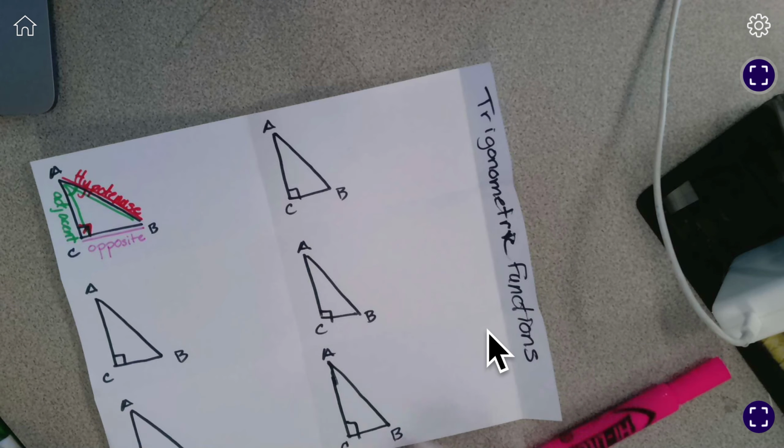Notice that I get AC over AB for this one and for this one. But this is opposite over hypotenuse and this is adjacent over hypotenuse, but we get AC over AB. So notice the difference. What happened?